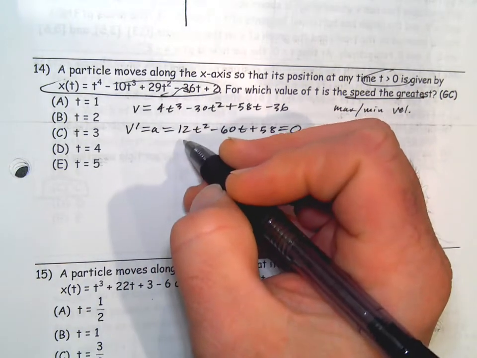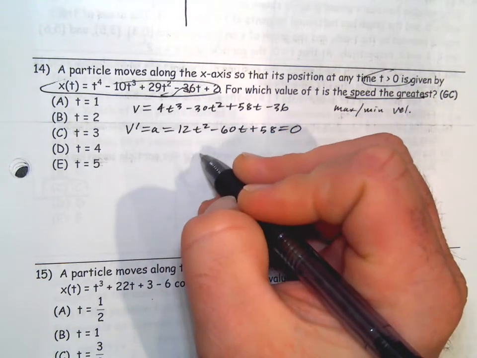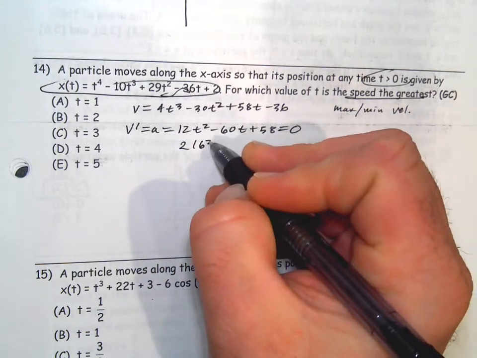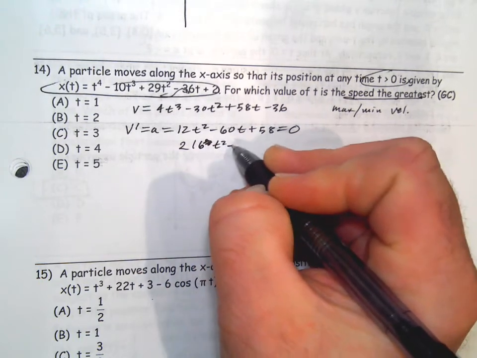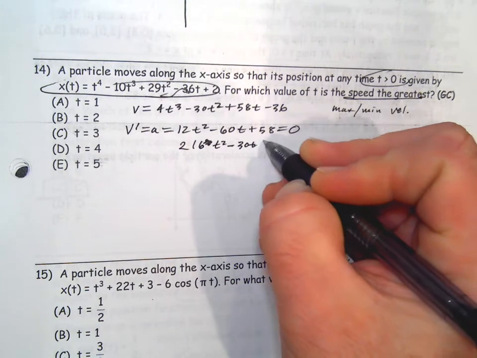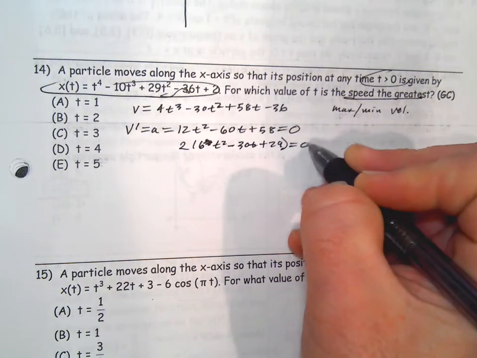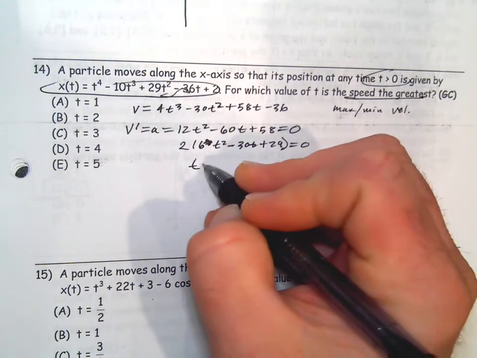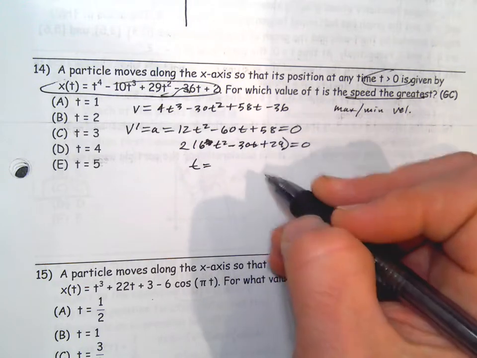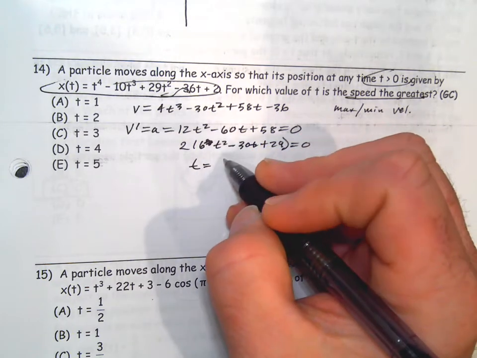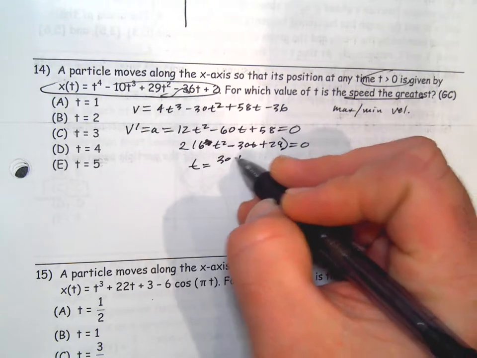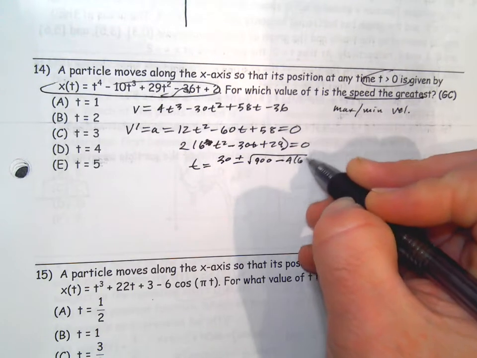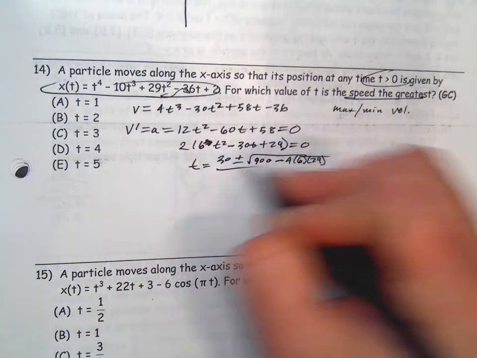And we'll see if we can factor this. We could take a 2 out of everything. This is going to be ugly. We have to do the quadratic formula, I think. I don't think we can factor this. So negative b plus or minus the square root of b squared minus 4ac, all over 2a.